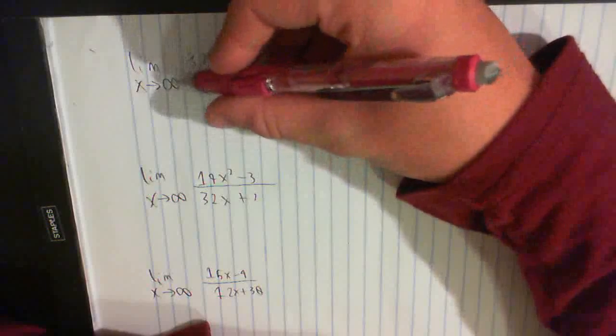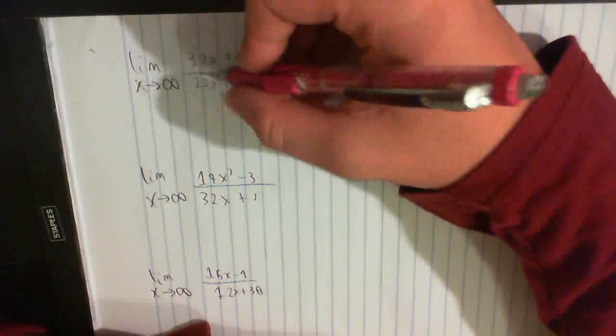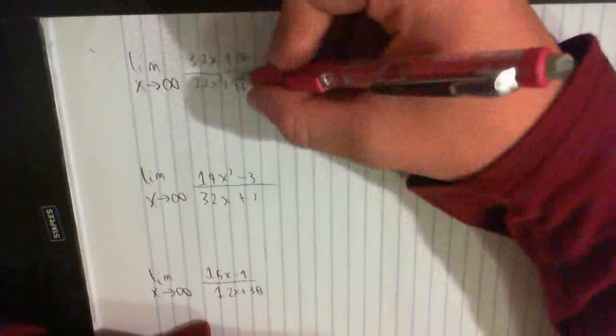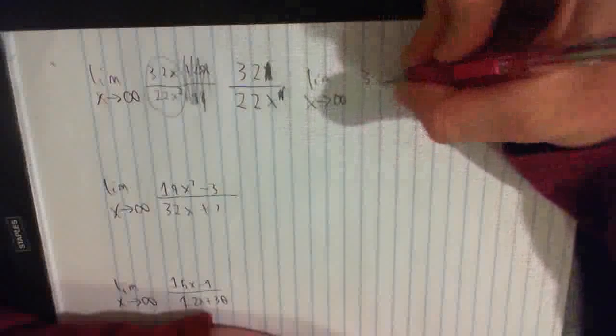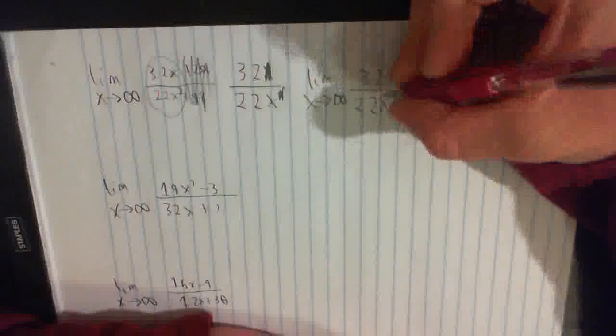So any problem you have which is a limit problem approaching infinity, this is the way you do it. You can just ignore everything after the first terms. You only need to be paying attention to these first ones, which are, in this case, 32x over 22x squared. Now, right away, you can just cancel out an x from the top and bottom, and this would become limit as x approaches infinity of 32 over 22x.